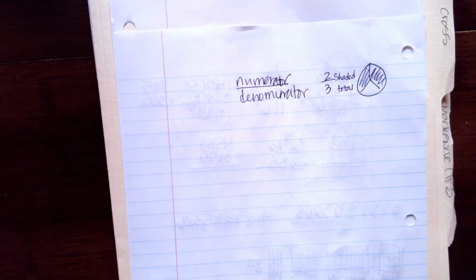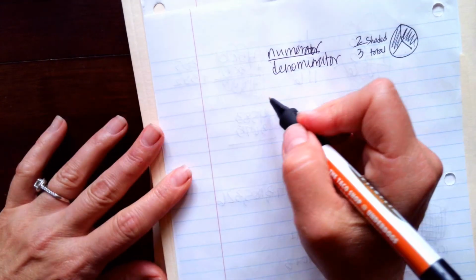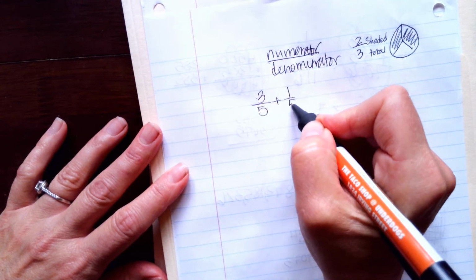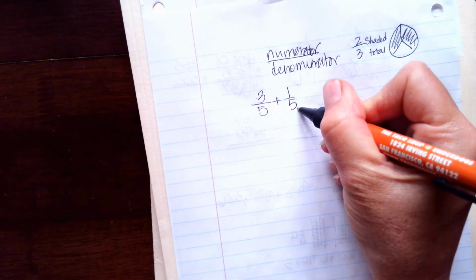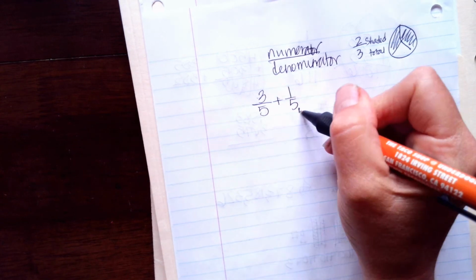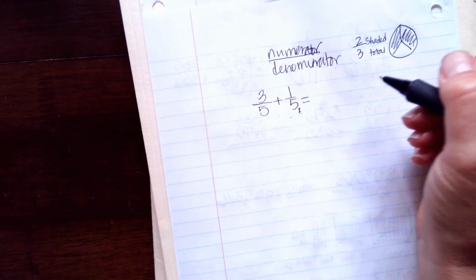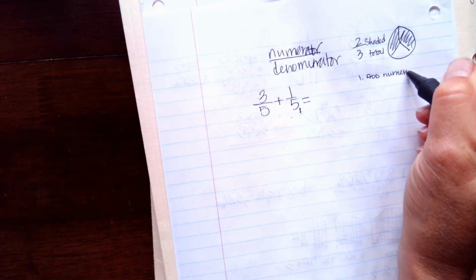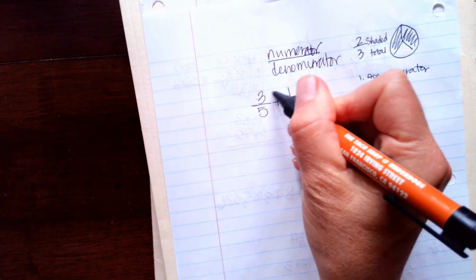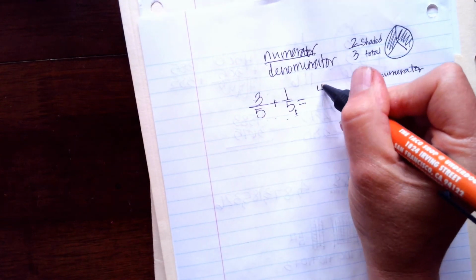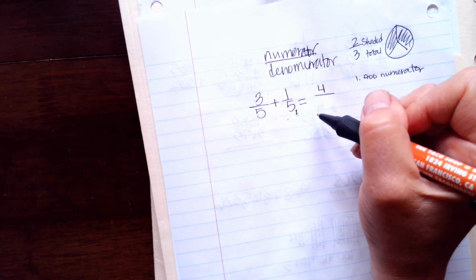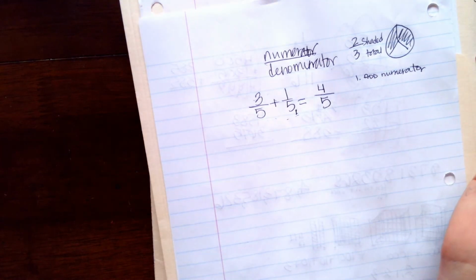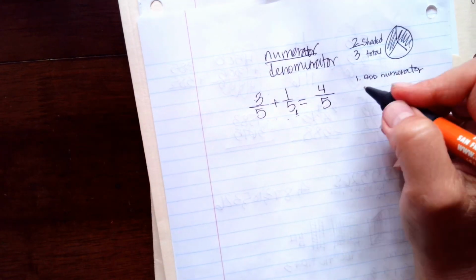Yeah. Okay. When we're adding fractions, so suppose I had 3/5 plus 1/5. If the denominators are the same, we don't have to do anything except for step 1, add the numerators. So what is 3 plus 1? Right here. That's 4. And we don't add the denominators together. The denominator just stays 5. Do you need me to show you why that happens?